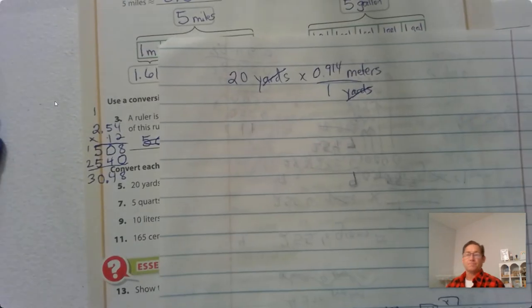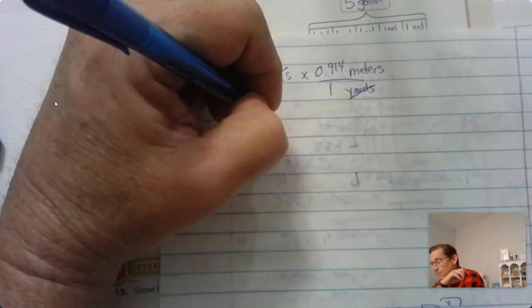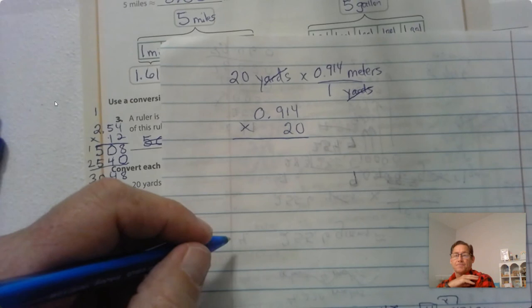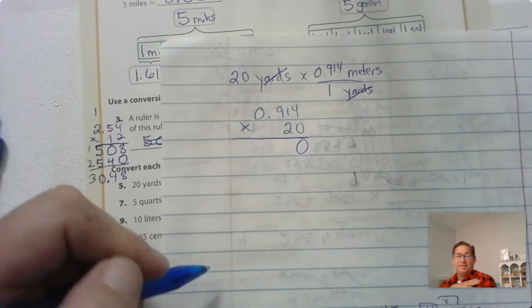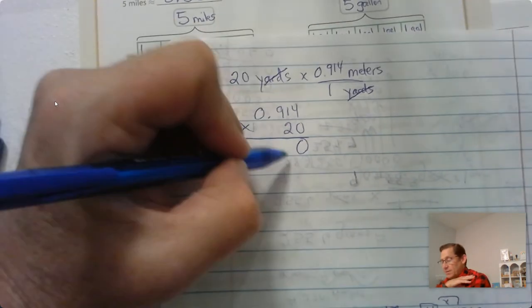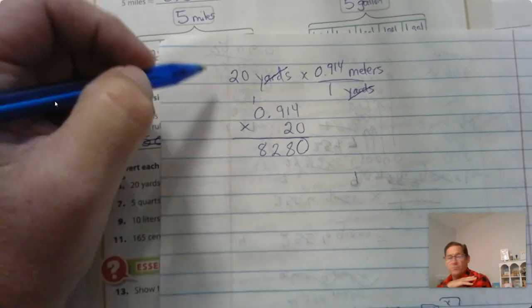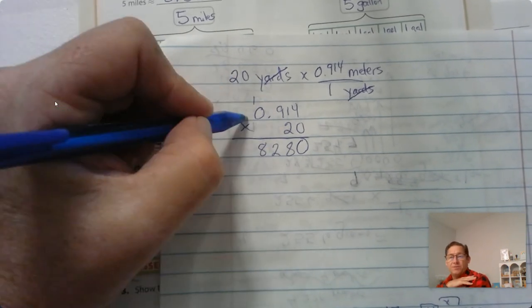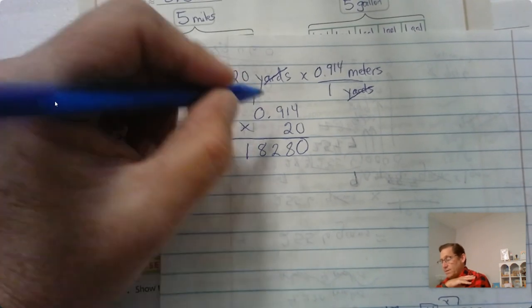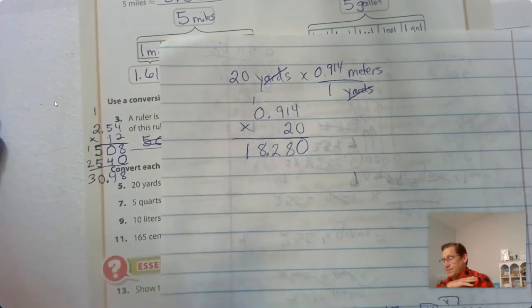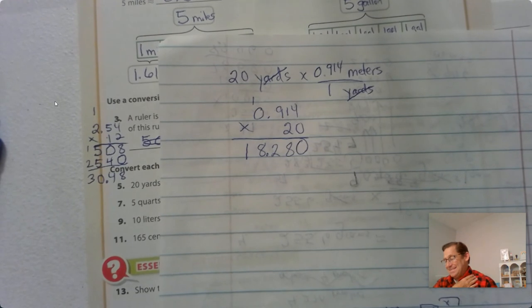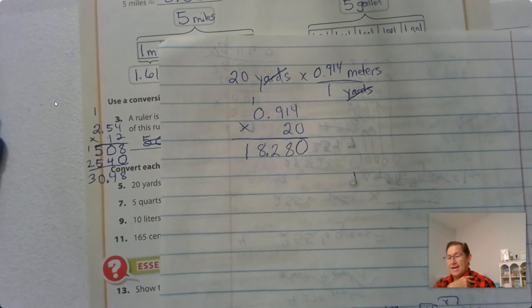Okay. So we have 914 thousandths times 20. Well, we know the answer is going to end in a 0. 2 times 4 is 8. 2 times 1 is 2. 2 times 9 is 18. Regroup the 1. 2 times 0 is 0 plus the 1. 3 decimal places. So we have 18.280 meters.